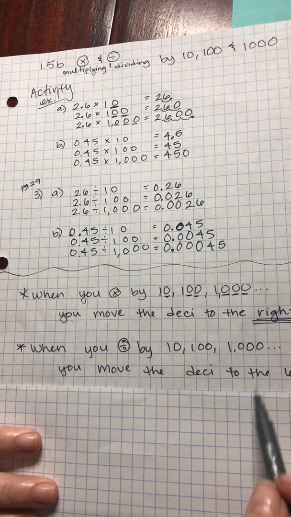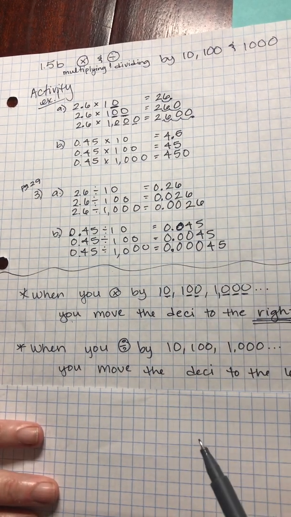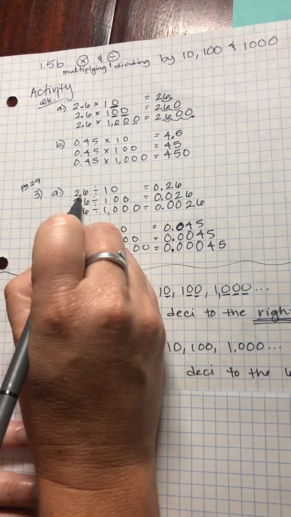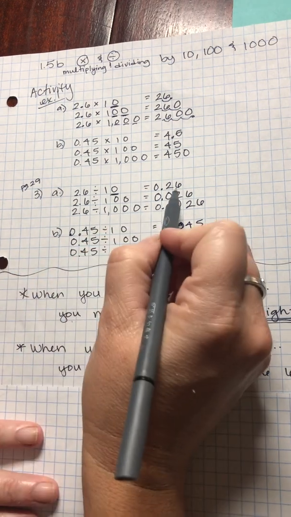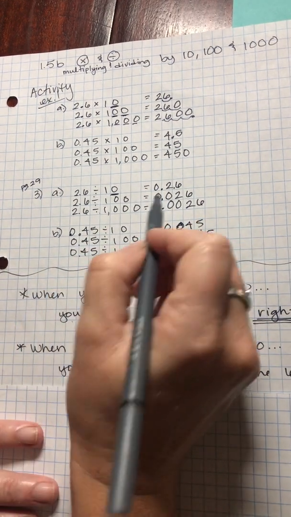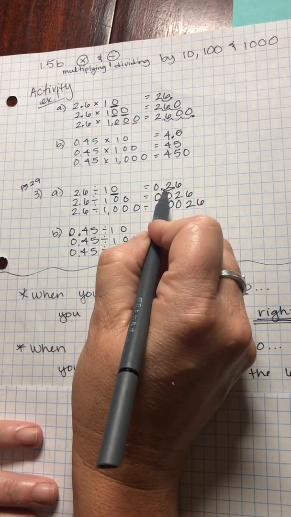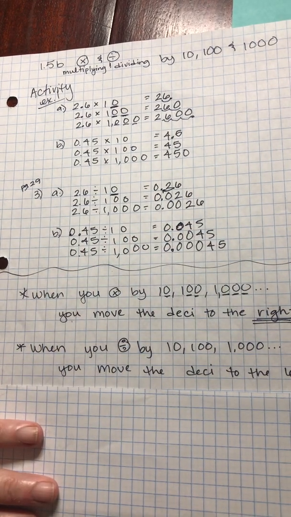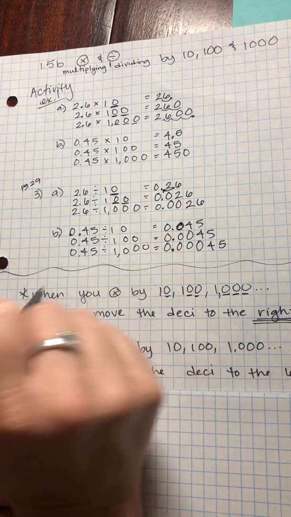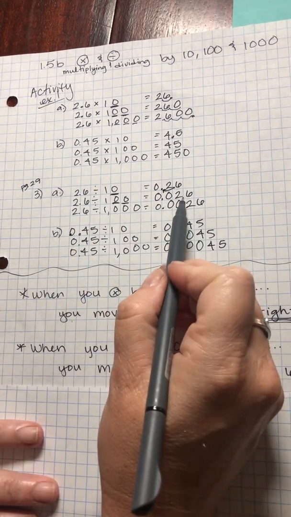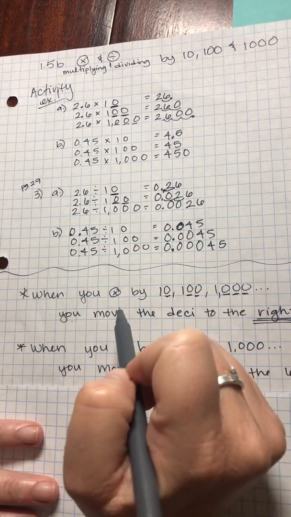Let's take a look at 3a. We started with 2.6, and when we divided it by 10, which has 1 zero, the decimal moved to the left 1 space. When we divided by 100, that has two zeros, it moved 2 spaces.